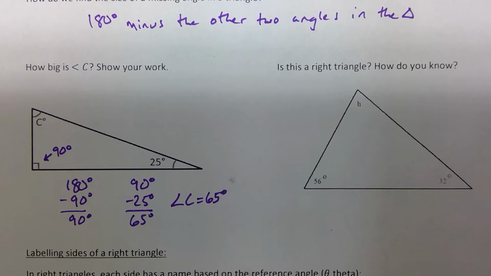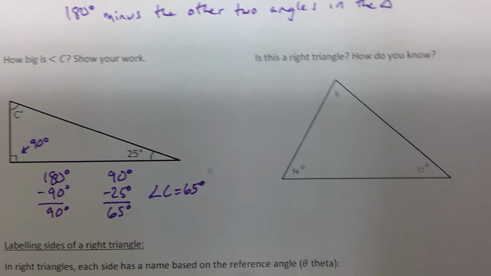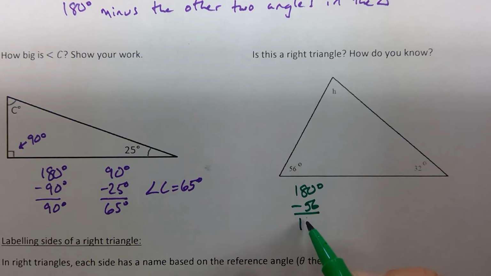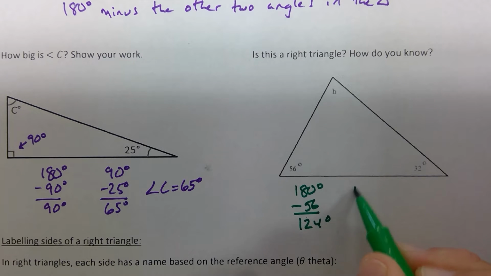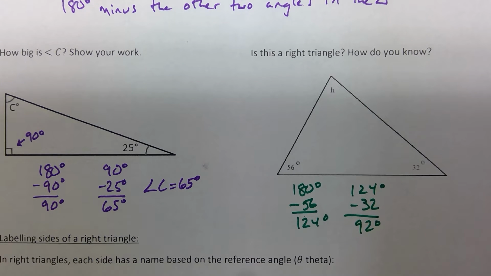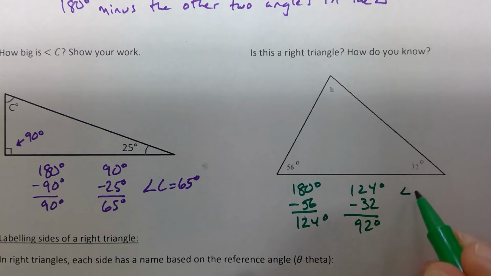Now, is this a right triangle? So a similar idea, but asking a slightly different question. We want to go ahead and solve for angle H up here. So let's do the same idea. 180 degrees minus 56 gives us 124 degrees. And then 124 degrees minus 32 gives us 92 degrees. Okay, so is this a right triangle? No, because this angle is 92 degrees. So angle H equals 92 degrees.